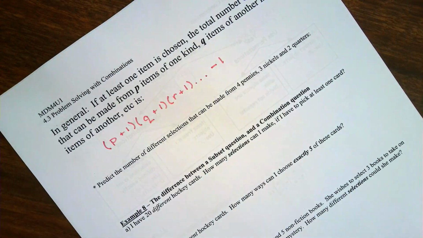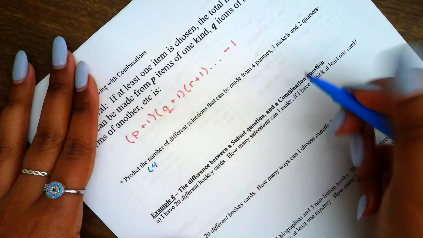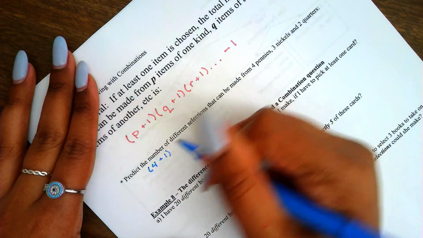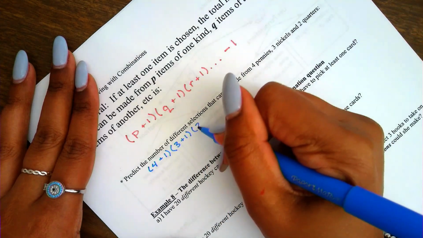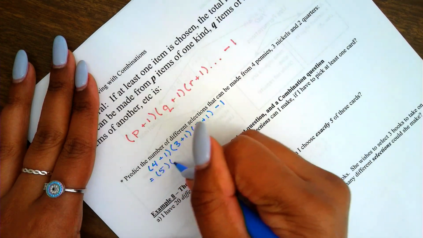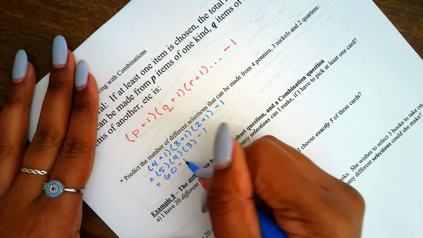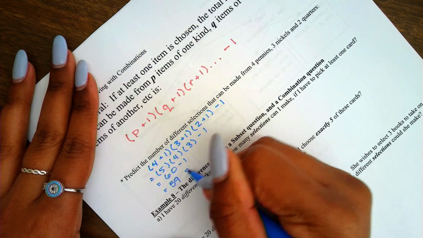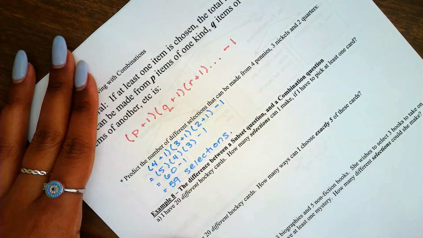Okay, so now it says predict the number of different selections that can be made from 4 pennies, 3 nickels, and 2 quarters. So 4 pennies, so 4 plus 1, 3 nickels, so 3 plus 1, and 2 quarters, so 2 plus 1. Take away the null set, and I end up with 5 times 4 times 3, take away the null set. It's going to be 60 minus 1, so 59 selections.